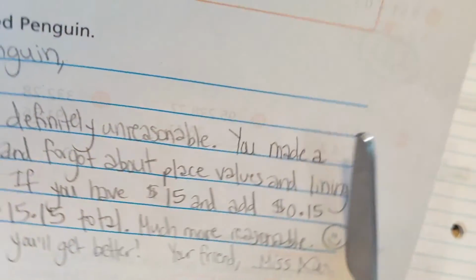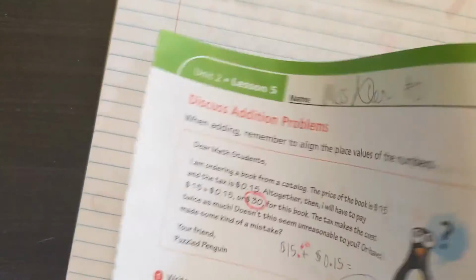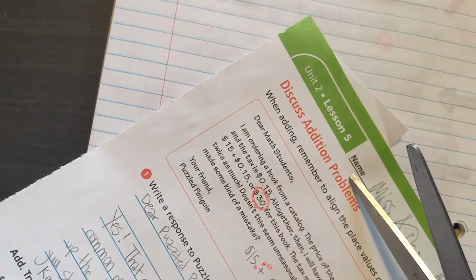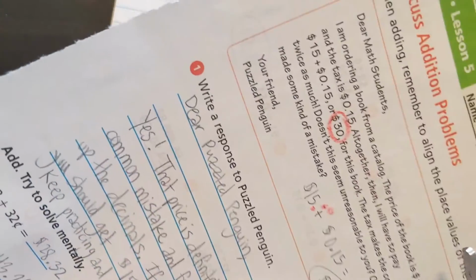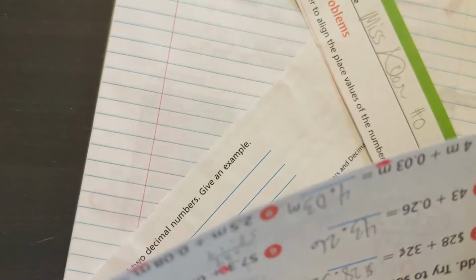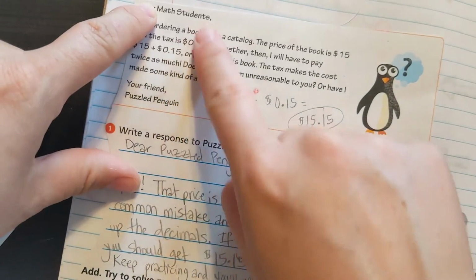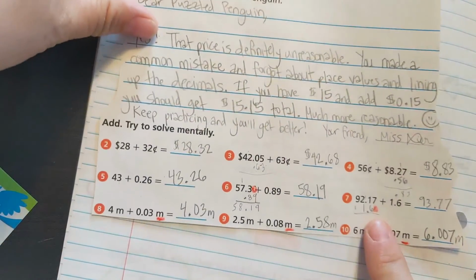I'm going to do kind of these bubbly cuts. And I don't need the title or my name or anything. I'm actually just going to cut right on the orange line of the Puzzle Penguin box. And then try to get it as narrow as possible, leaving in the directions and the orange numbers. So I have all these pieces, but let me show you the part I want. It starts with Dear Math Students, and it goes all the way through number 10.